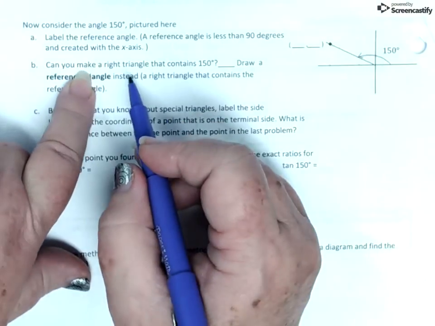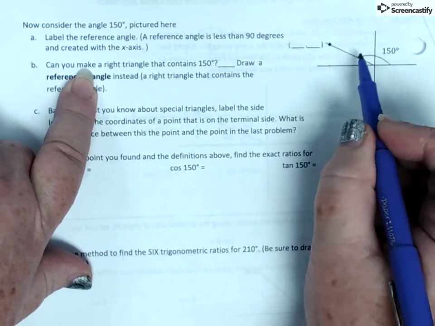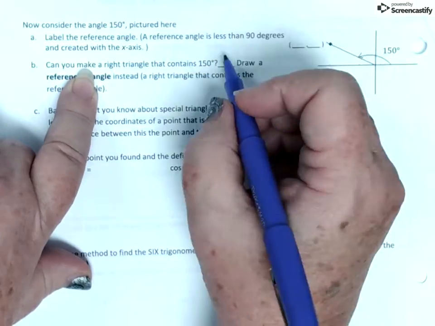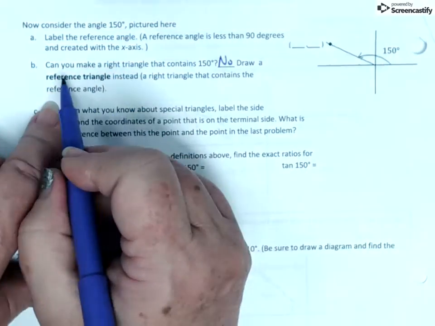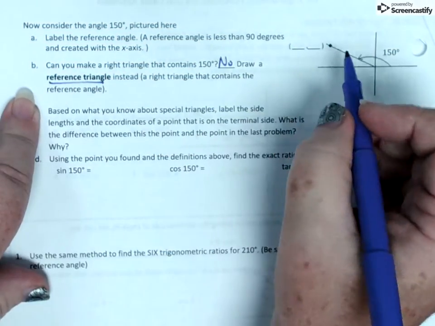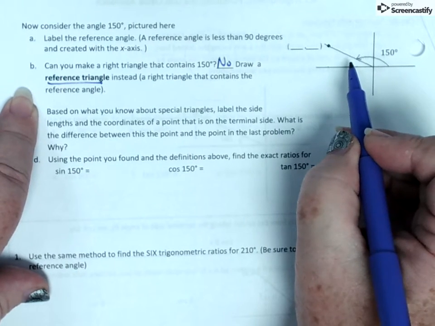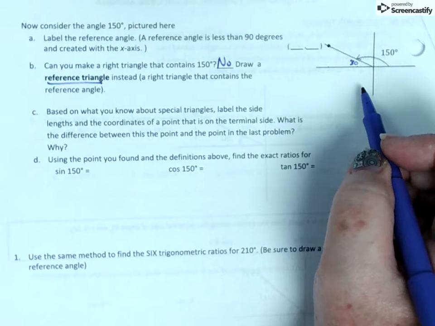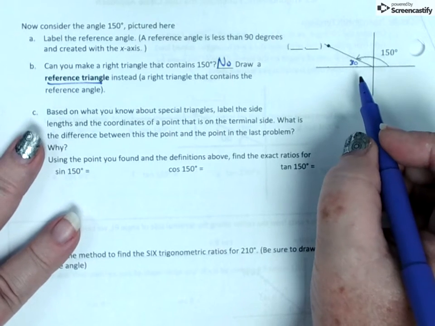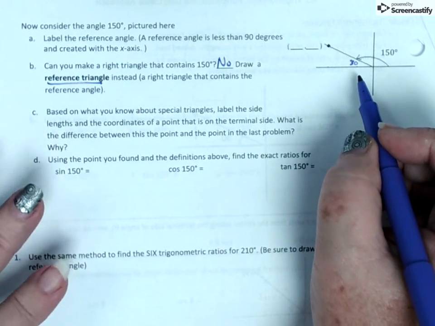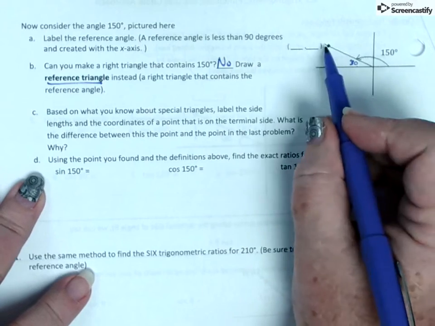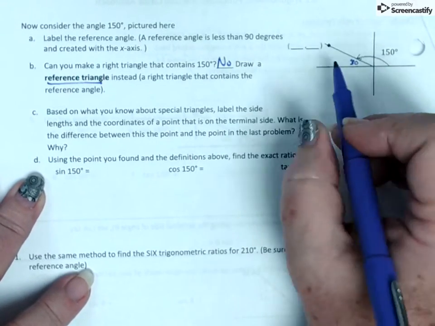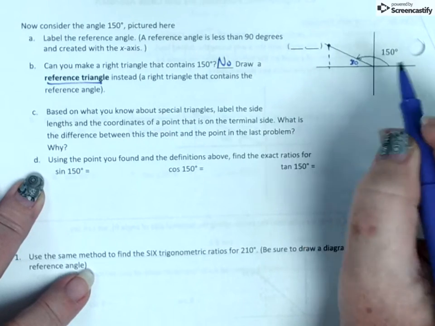Now, can you make a triangle that has a 150-degree angle in it? Can you make a right triangle? No, you can't. So we are going to draw a reference triangle instead. We know that 150 degrees has a reference angle of 30 degrees right there. Remember, we learned that way back in section 6.1. Actually, we learned that in our unit circle because this is part of the bow tie of the 30-degree angle. So its reference angle is 30. And I'm going to draw the triangle there.